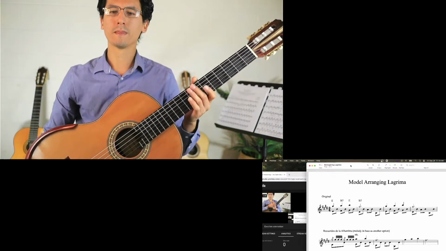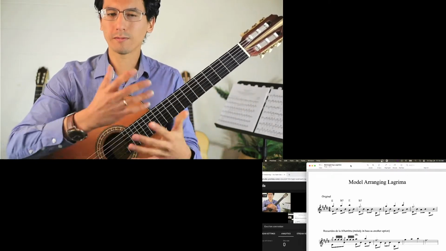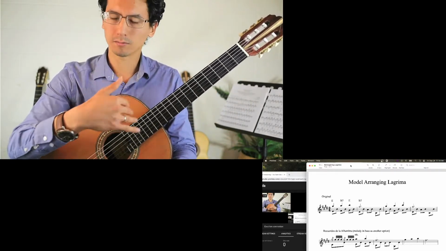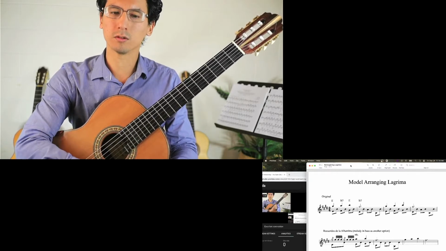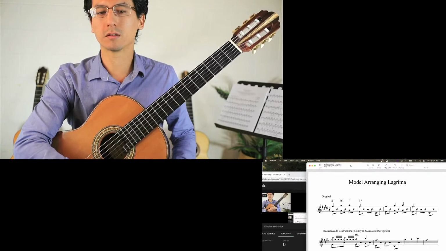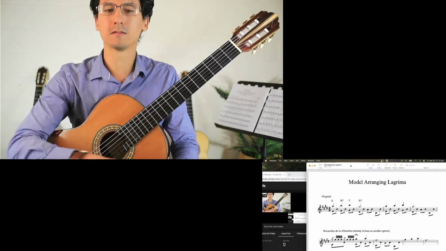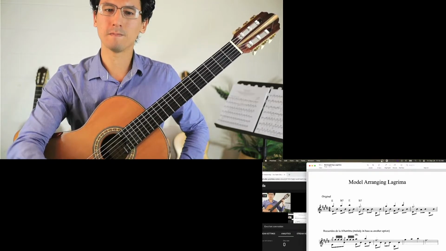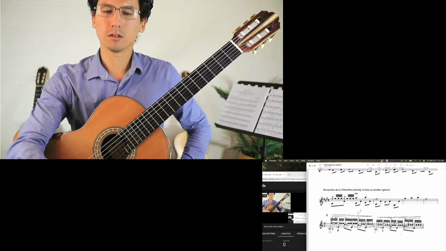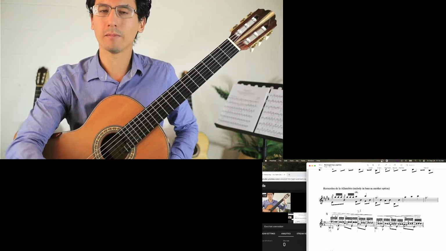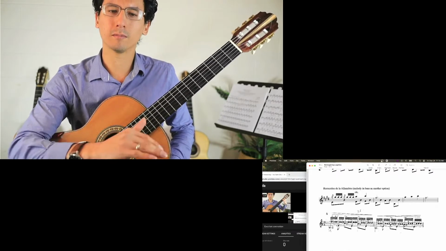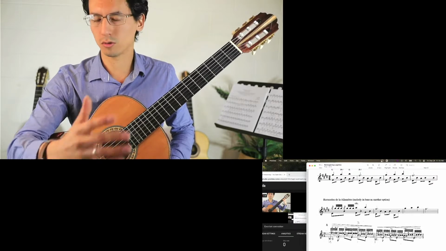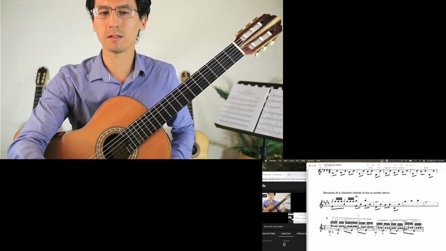Okay, so what can we do? If we have a melody like this, especially if it has some accompaniments and chords as well, it makes it a bit easier. Even if it doesn't have chords, you can still use a lot of these ideas. So what you can do is borrow textures from other pieces of music and apply them to your chosen melody. So in this case, to Lagrima.